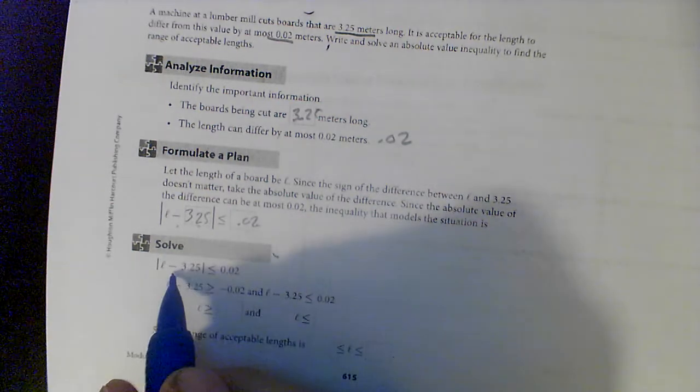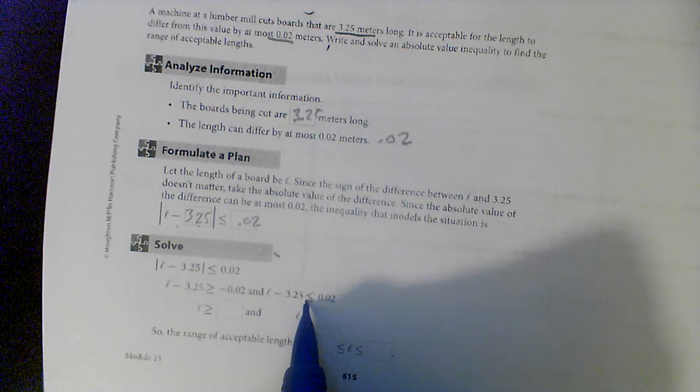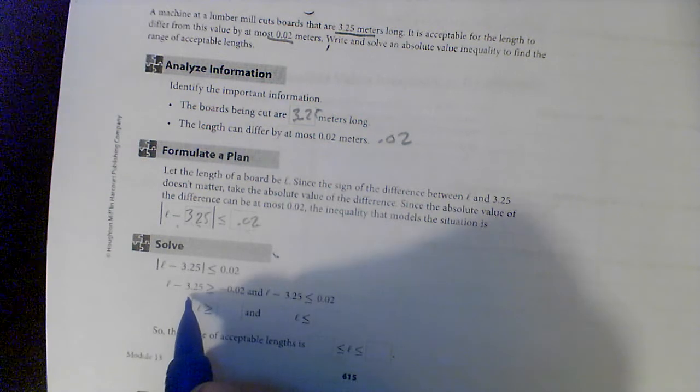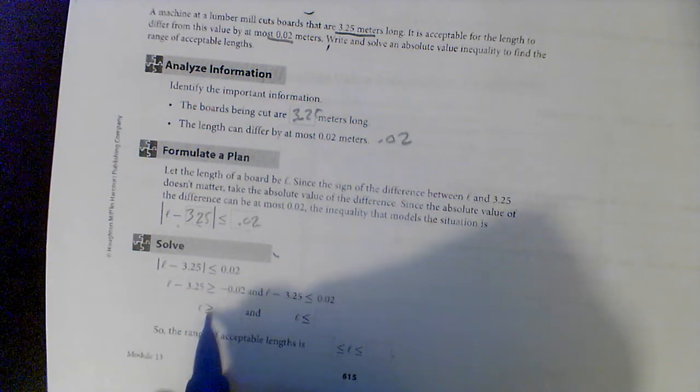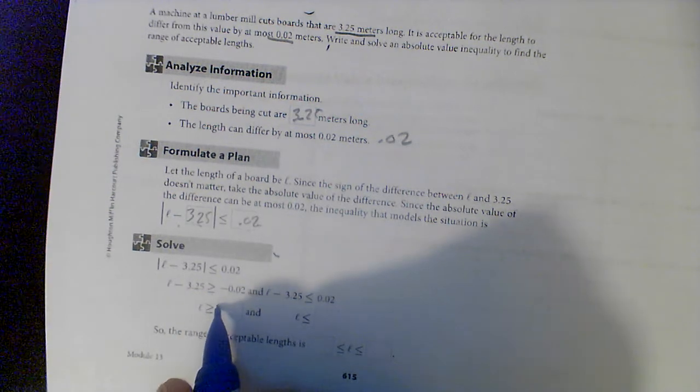So if I come over here, here's my equation. I set it up, turn my sign around for the negative, and then I leave it as is. In this situation, x can be greater than 3.23, so I add this to both sides, and that's going to give me 3.23.